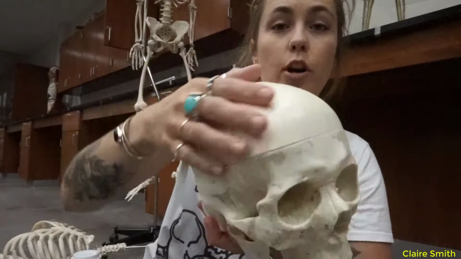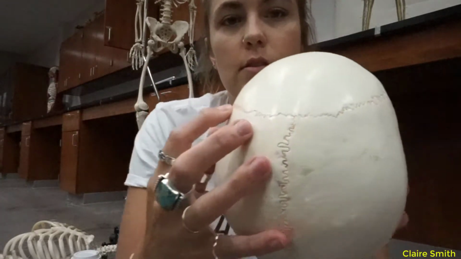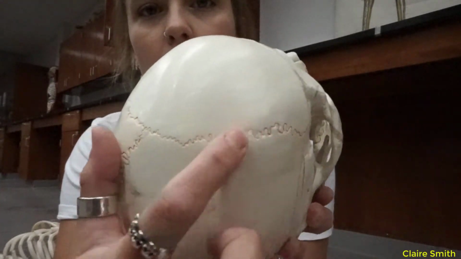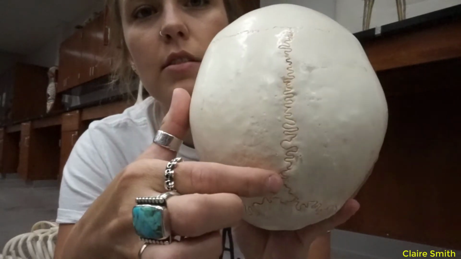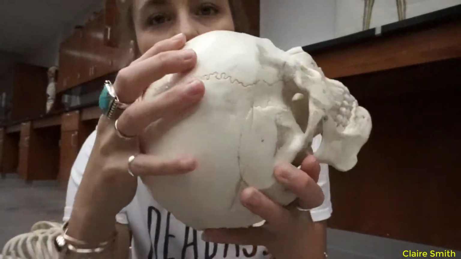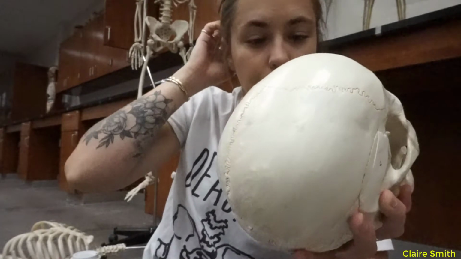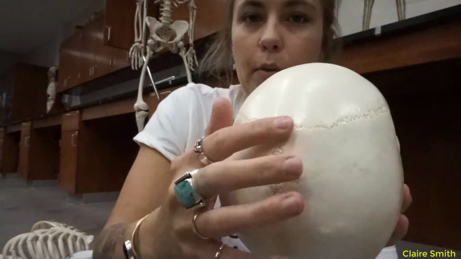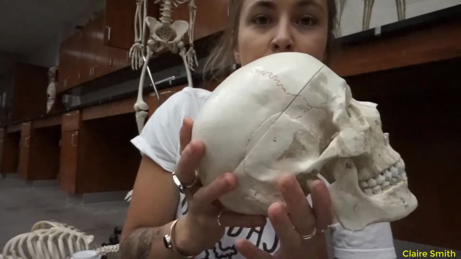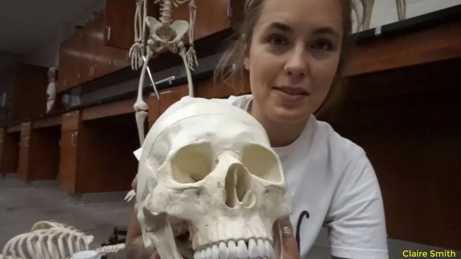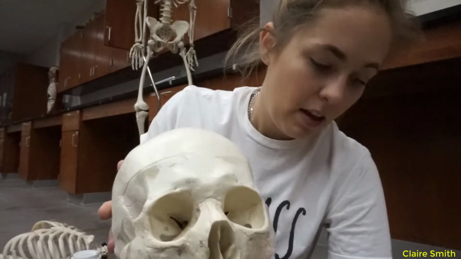And then separating your cranial bones, you have what are called sutures. These little orange lines are the sutures. As your skull is developing, obviously it doesn't start as one solid piece. So these sutures are where the bones fuse together. And they all have names because this is anatomy and everything has a name.